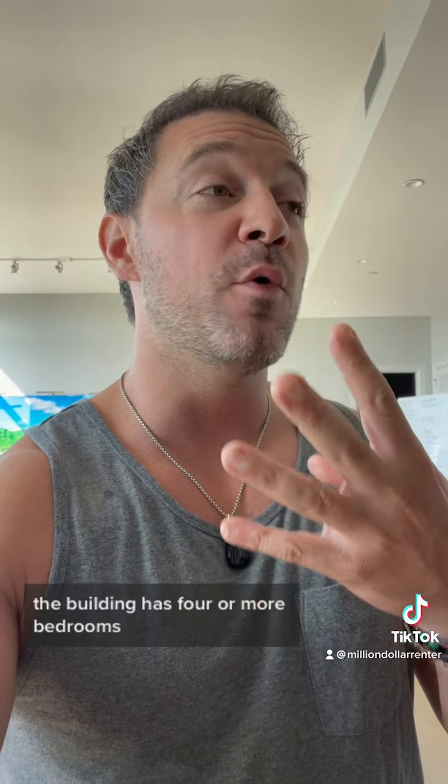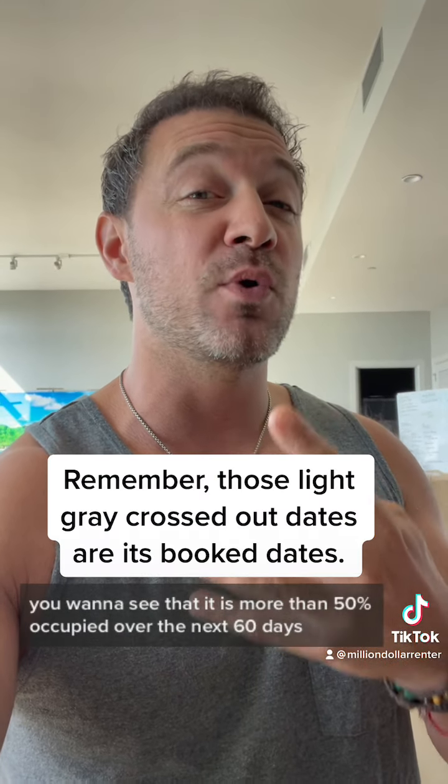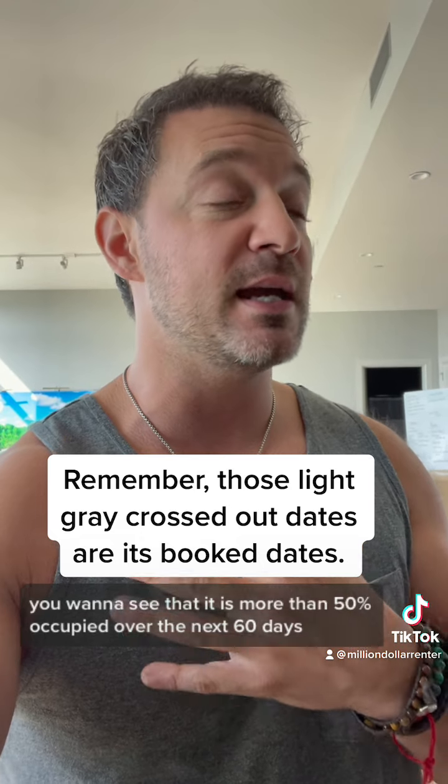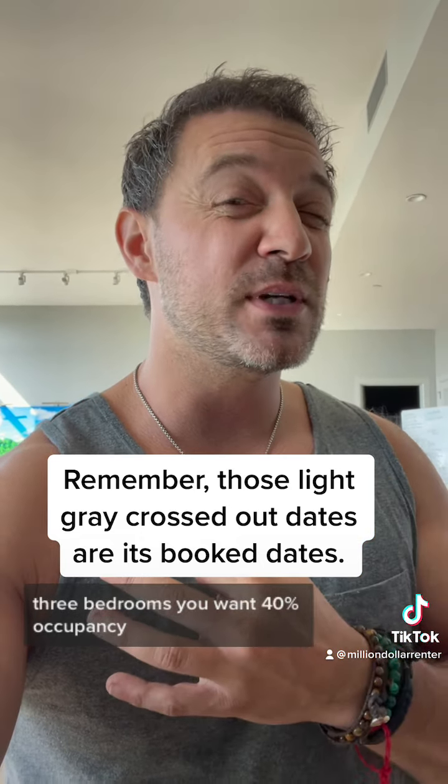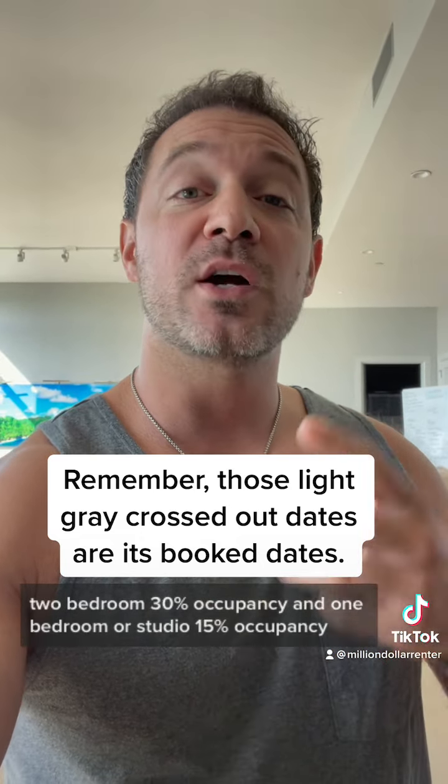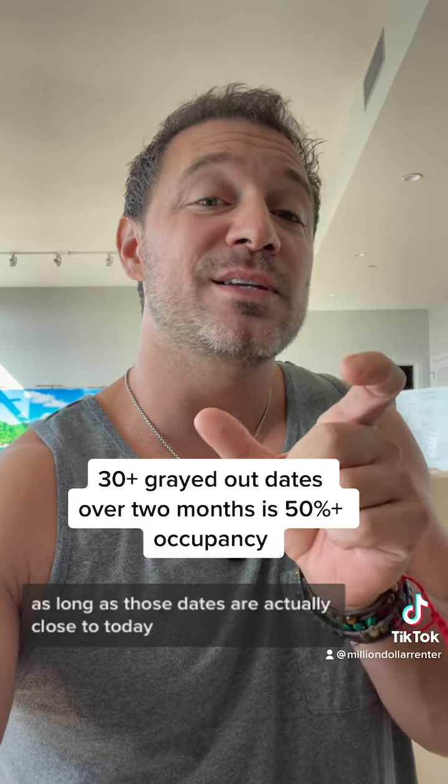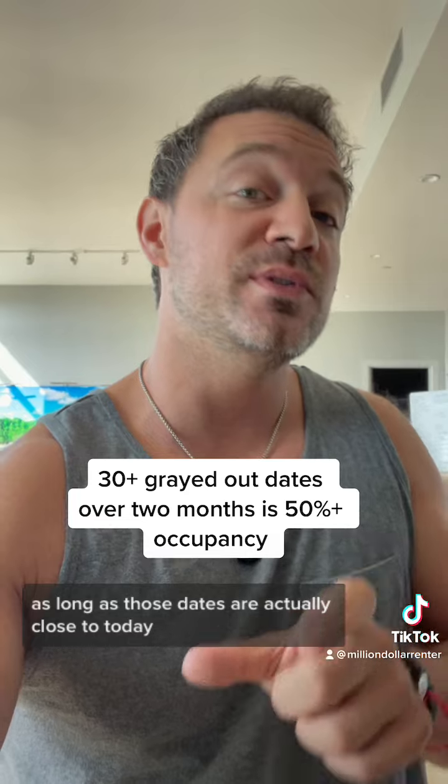If a building has 4 or more bedrooms, you want to see that it is more than 50% occupied over the next 60 days. 3 bedrooms, you want 40% occupancy, 2 bedroom, 30% occupancy, and a 1 bedroom or studio, 15% occupancy, as long as those dates are actually close to today.